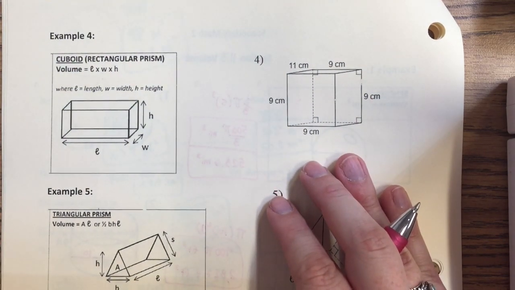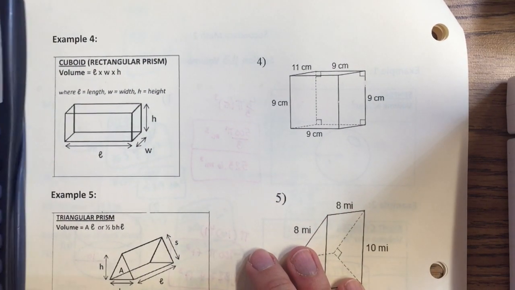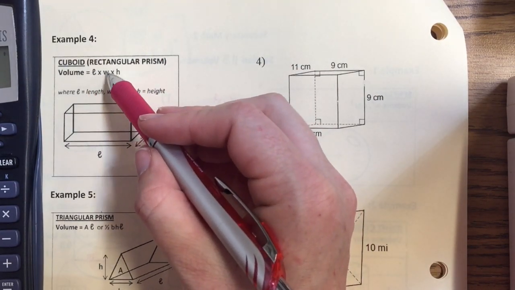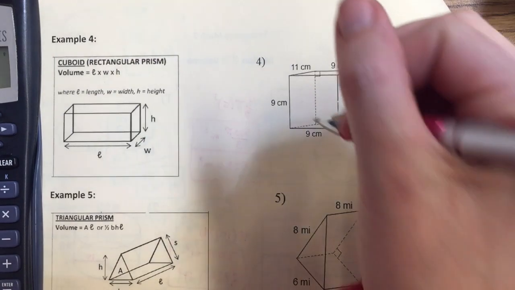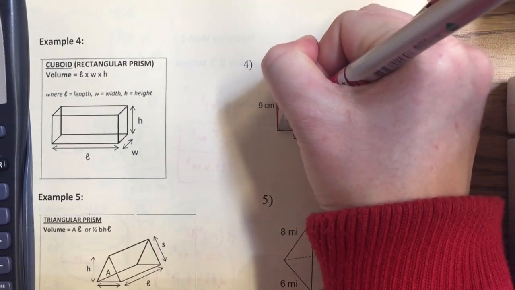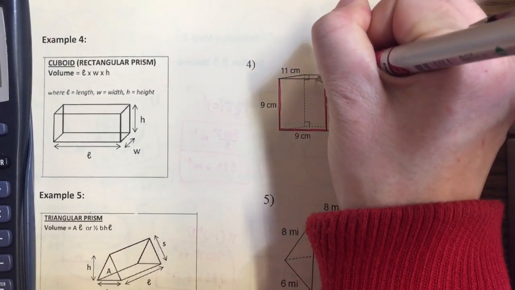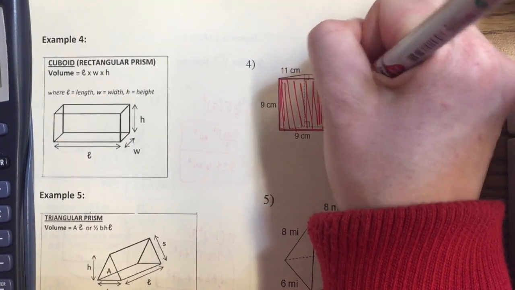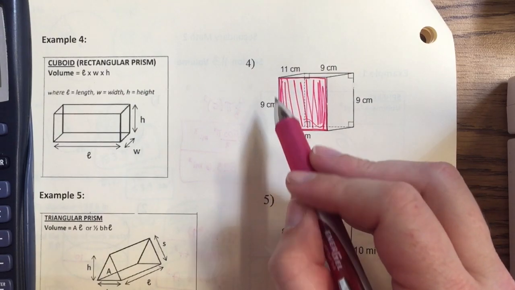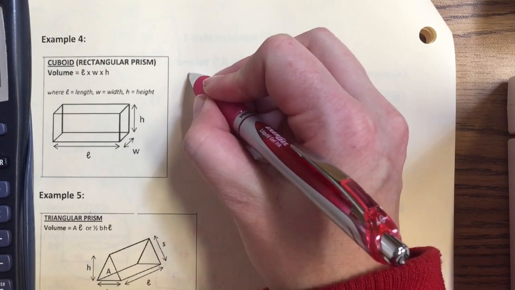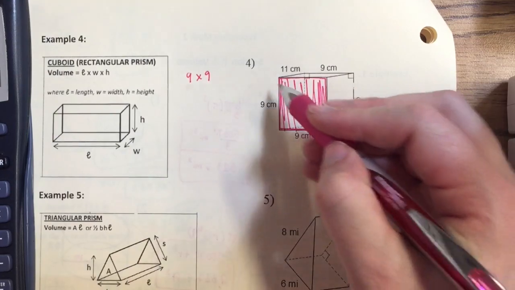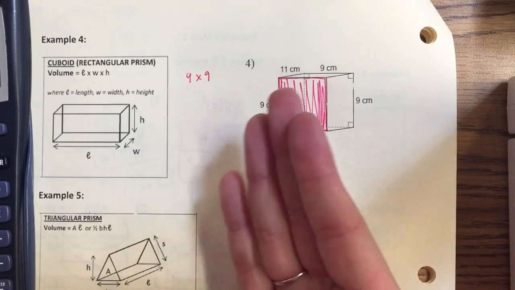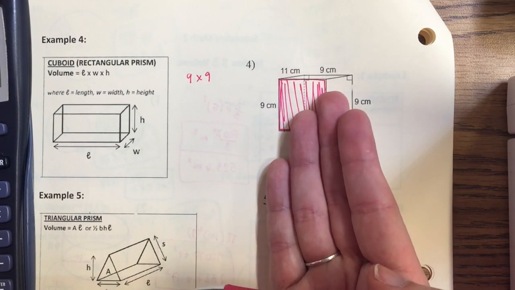We have a rectangular prism. What I like to do is pick one of the sides, so length times width times height. I would pick this side of my box. This would be 9 times 9 for the area. Length times width, that would fill in that area. But to create a volume, I now have to slide this piece all the way to the back.